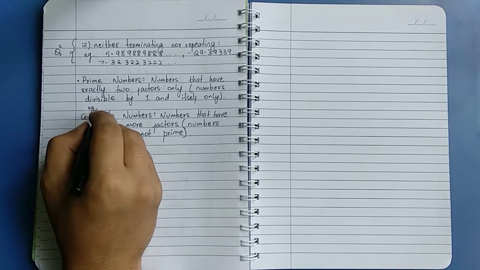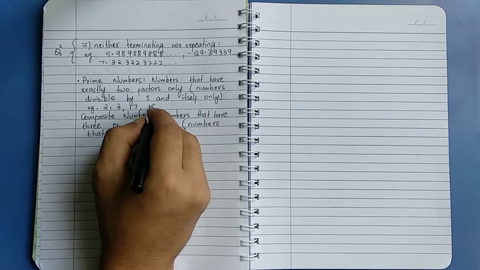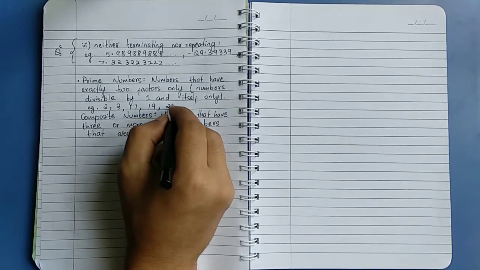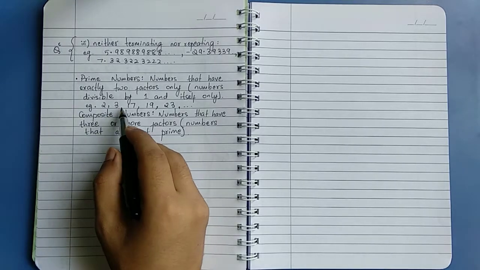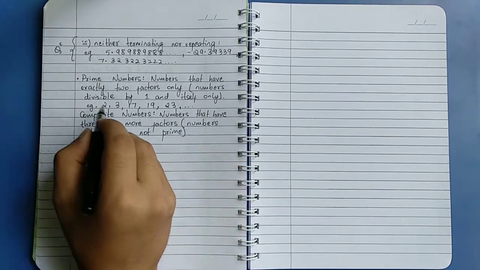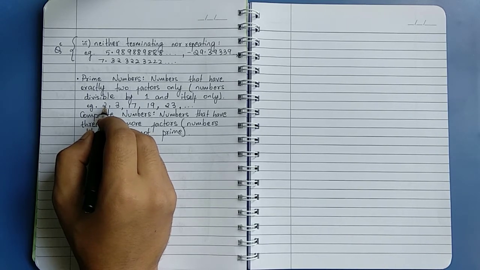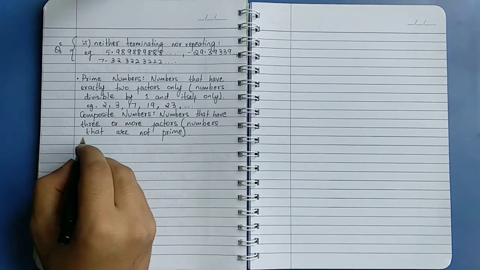Examples of prime numbers are 2, 3, 17, 19, say 23, and so on. There are many prime numbers. 5 is also a prime number, 7 is also a prime number. There are more examples. This number 2 is divisible by 2 and 1. So it has exactly two factors, hence it is a prime number.